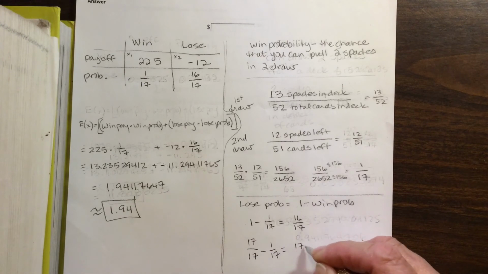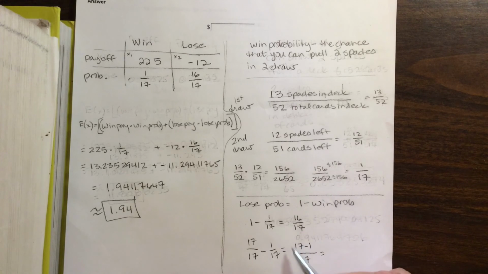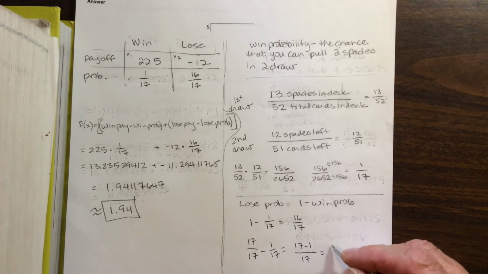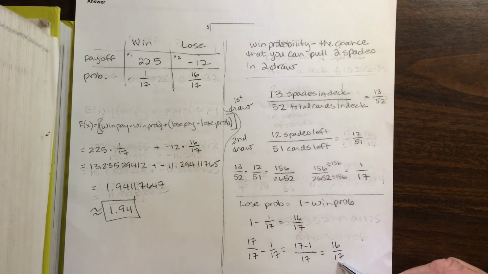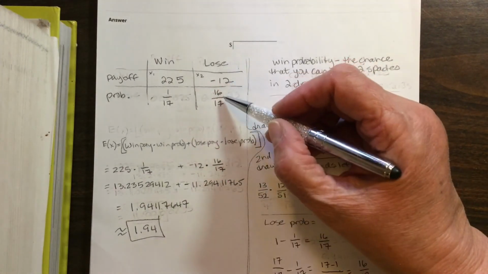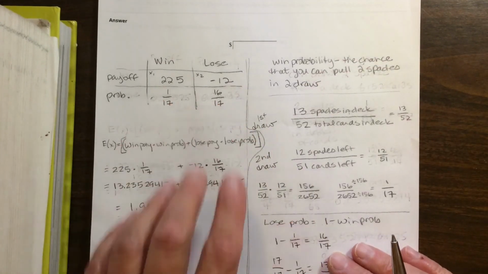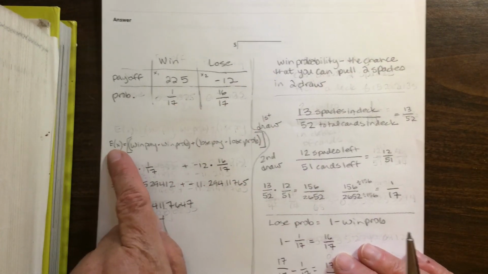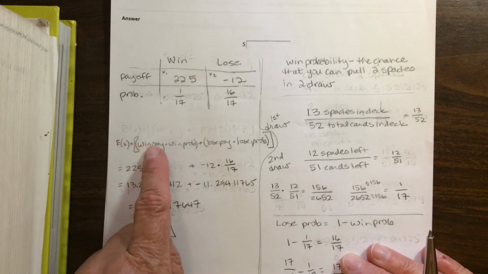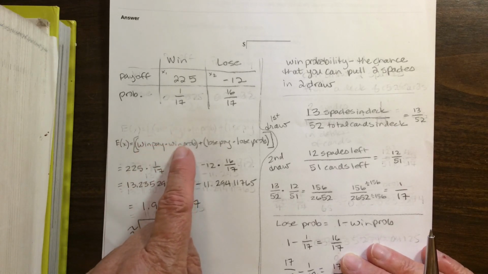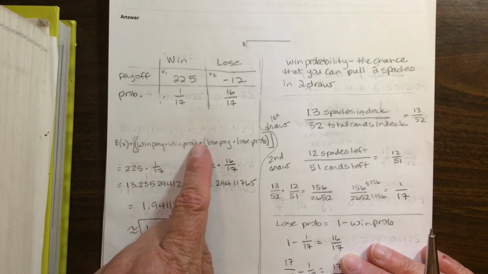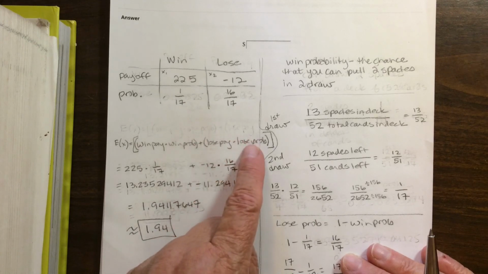So, of course, when we're adding and subtracting fractions, we're only doing that in the numerator. So that's where the 16 comes from, the 16/17. Okay, so the probability of losing is 16/17. Once you have these values, you're ready to put them in this equation for the expected value. Win pay times win probability plus lose pay times lose probability.